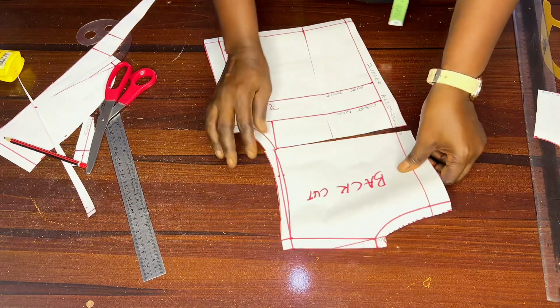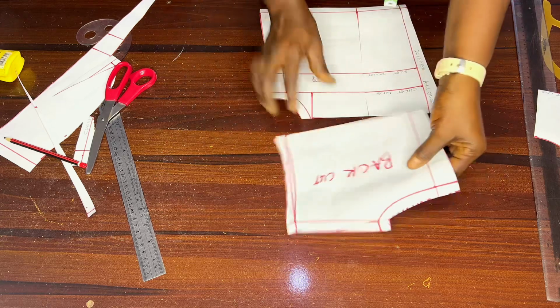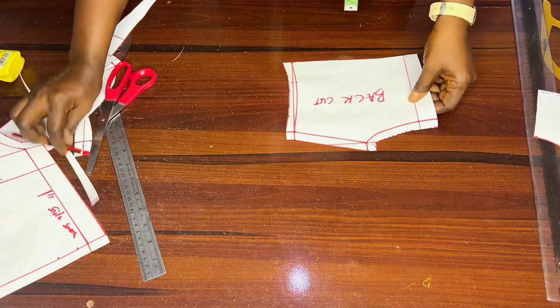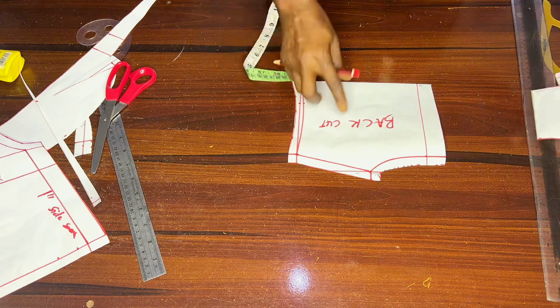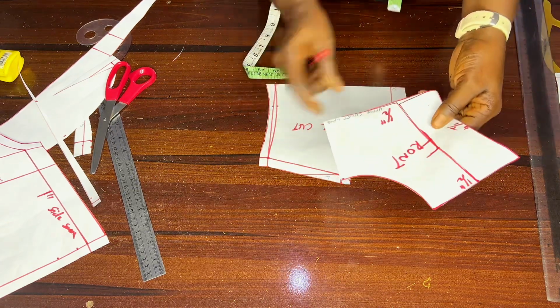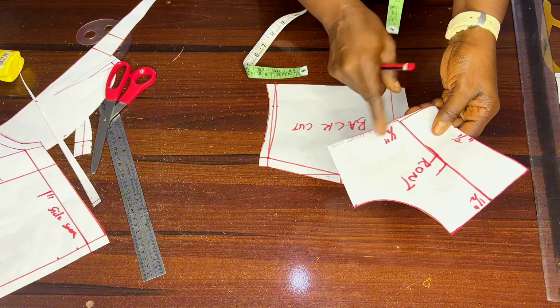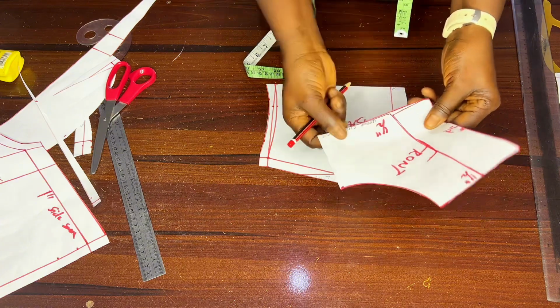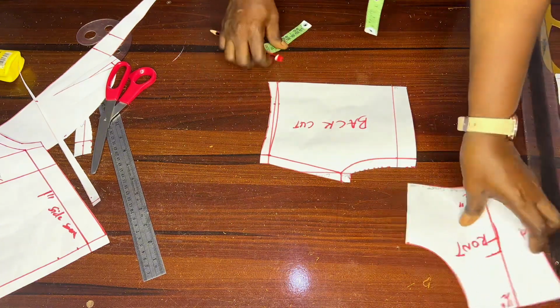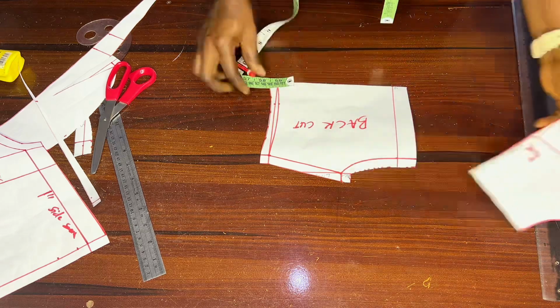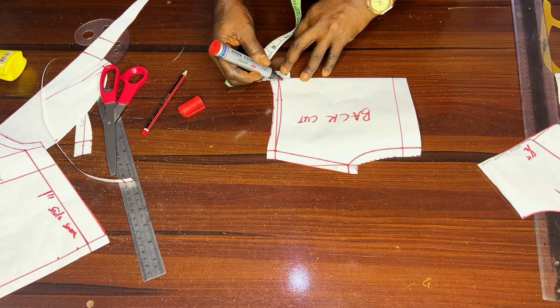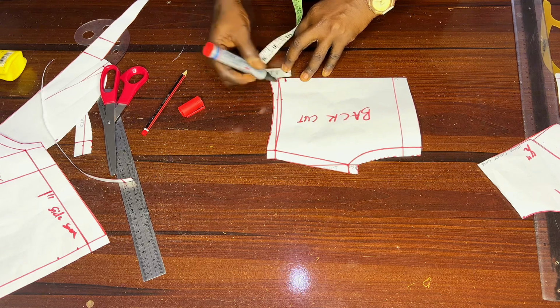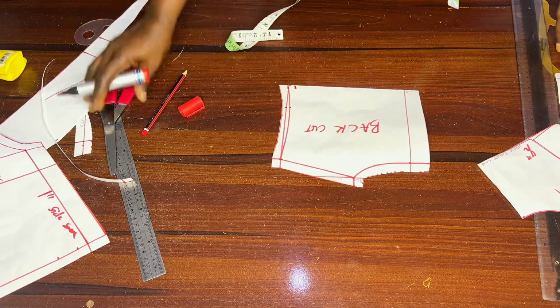So for the yoke part, just step inward with half an inch. You know, for the front yoke, 1 inch is being deducted here. So for the back, just deduct half an inch. So you just connect this back.